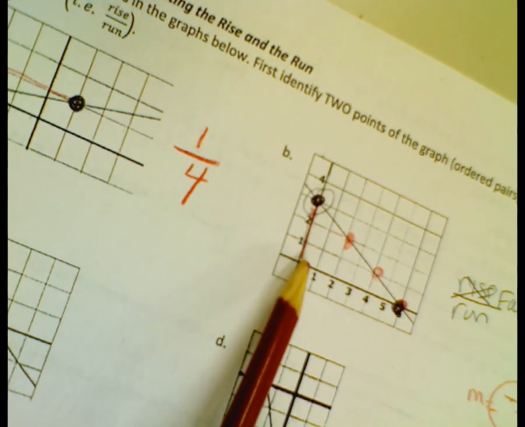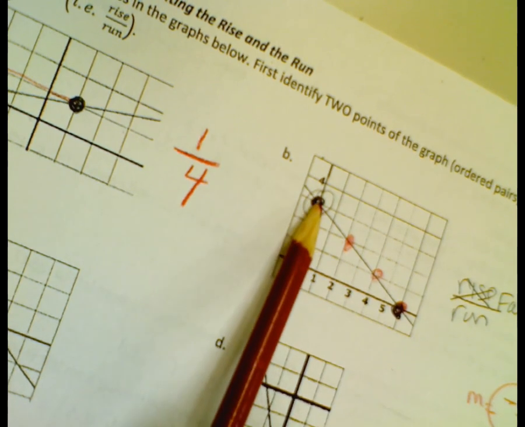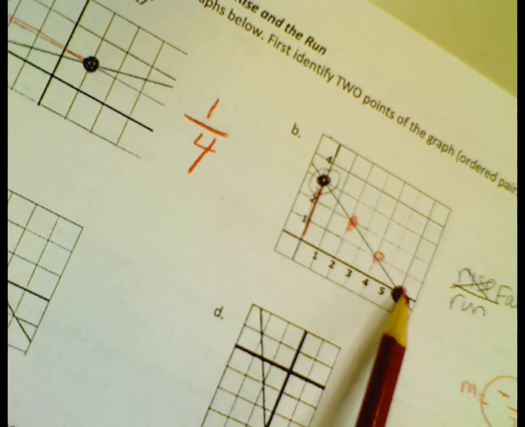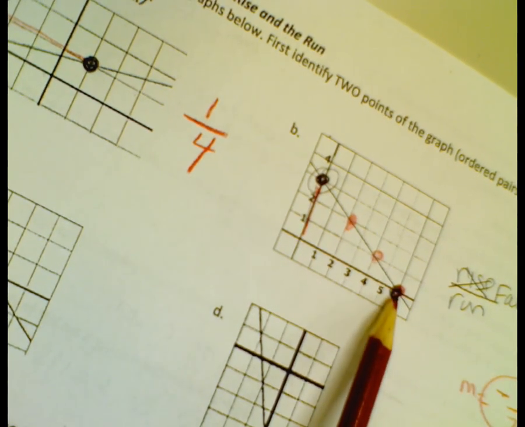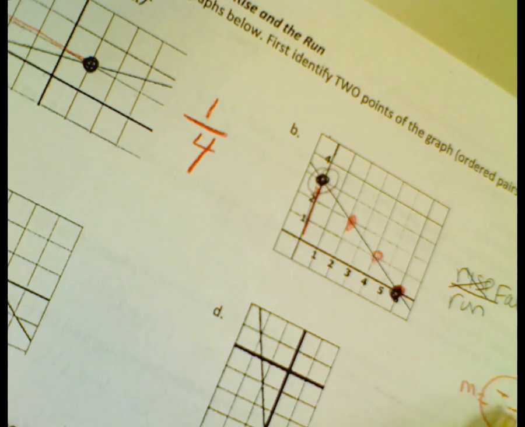Again, you can drag your points to these points. So try your applet. Try putting one point at 0, 3, and then try putting another point at 6, 0. And see what your applet says. Does it say it's negative 1/2? It should.